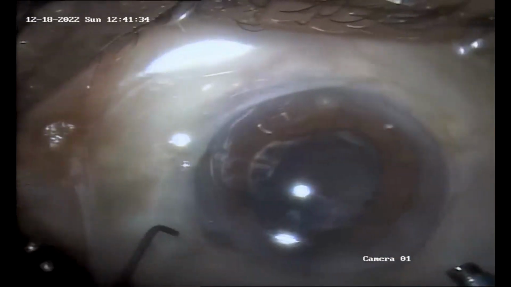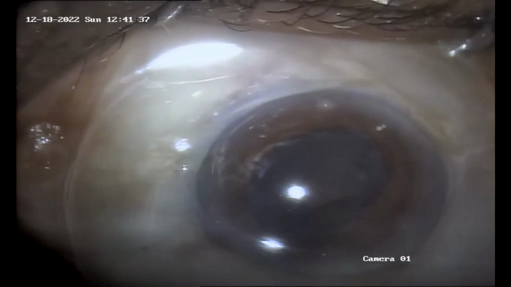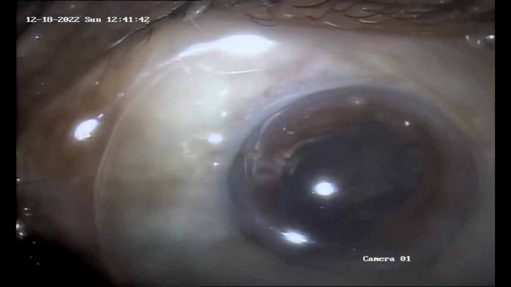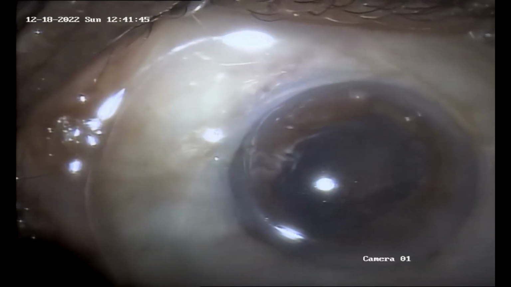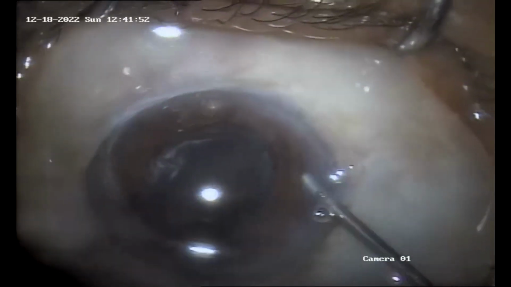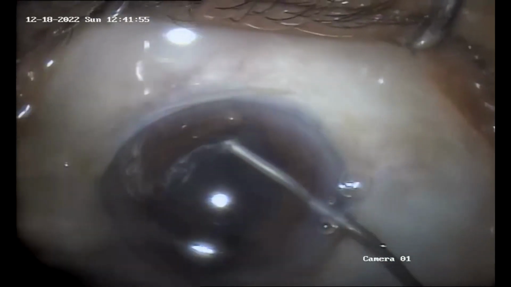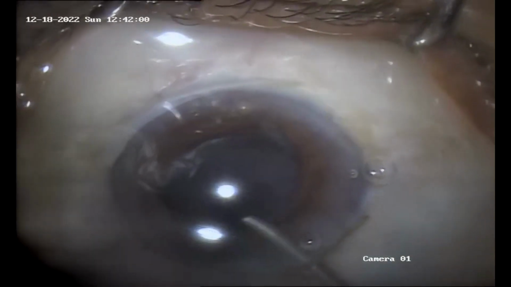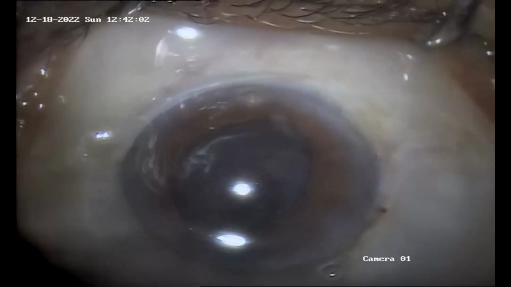The equatorial approach is the best possible solution in the cases when a bowl nucleus is formed or when the nucleus is quite adherent and not leaving the bag.